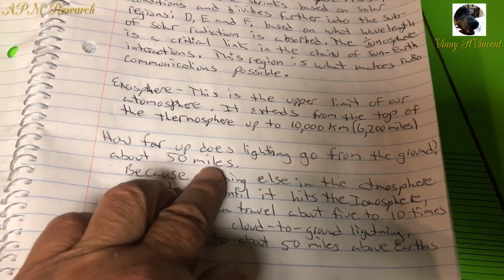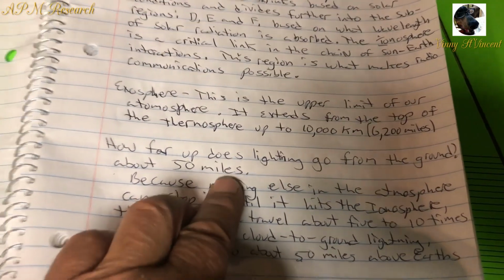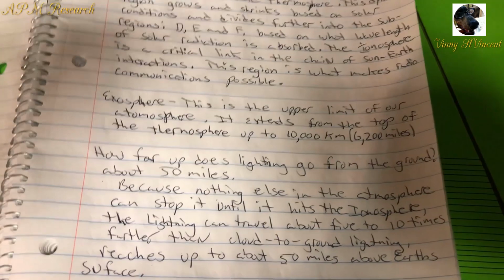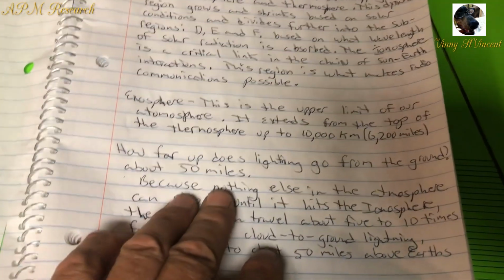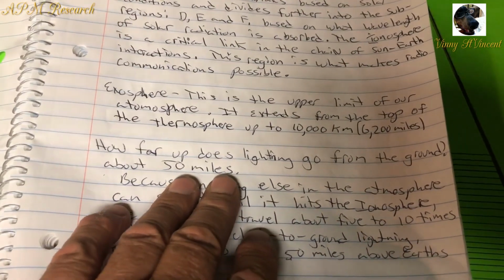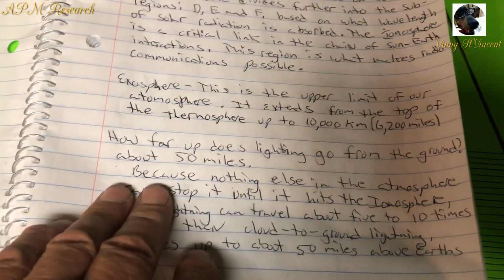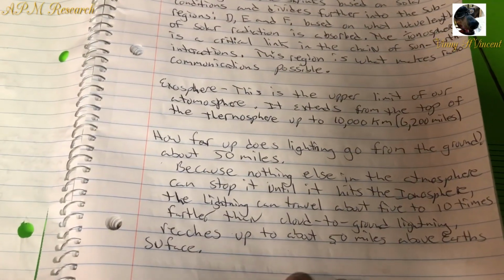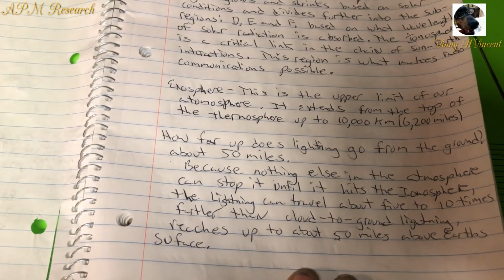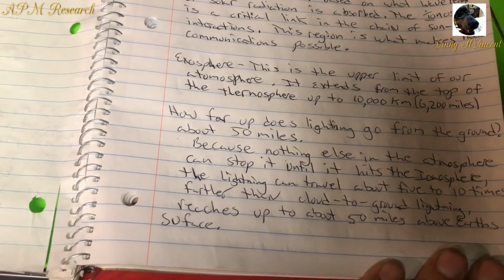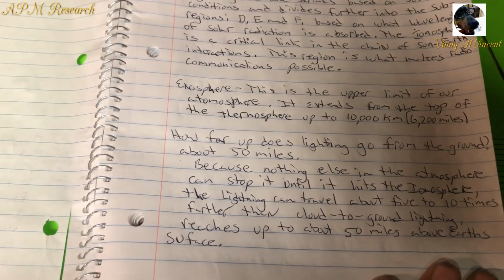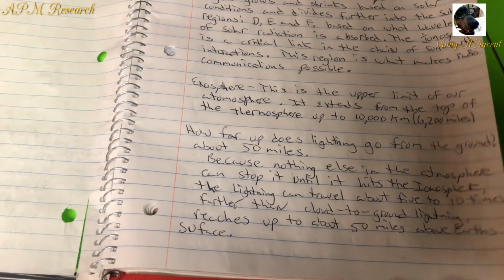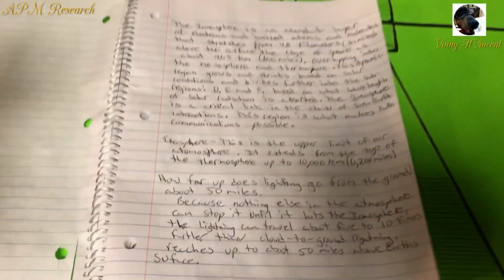So you look and you can see that area there. It's kind of the belt where, sure, the lightning can continue itself up. There's really not much stopping it, except that area can be controlled by solar masses. Because nothing else in the atmosphere can stop it until it hits the ionosphere. The lightning can travel about 5 to 10 times farther than the cloud-to-ground lightning, reaching up to about 50 miles above Earth's surface. Very important stuff here.